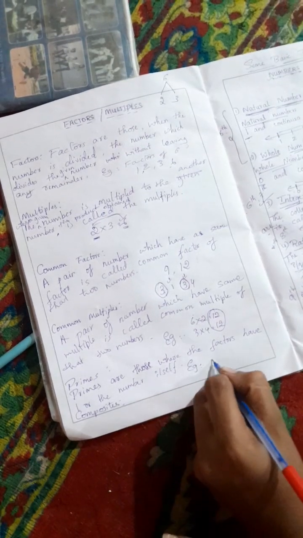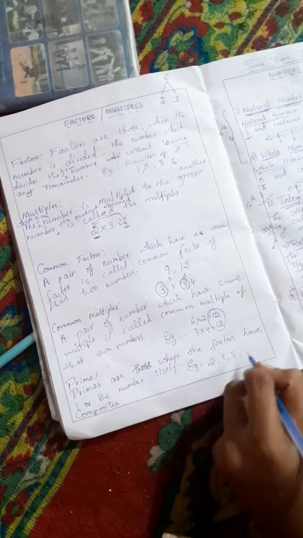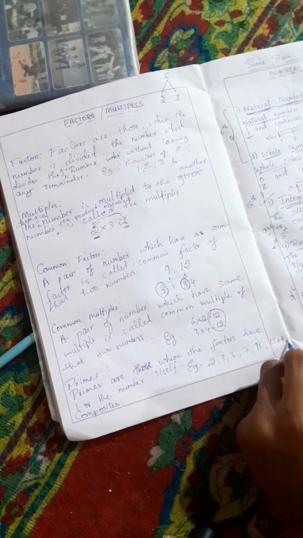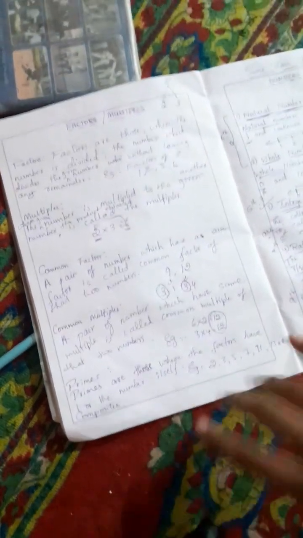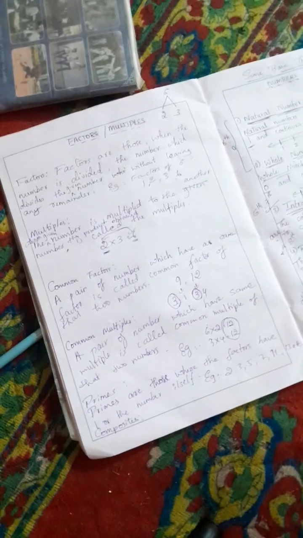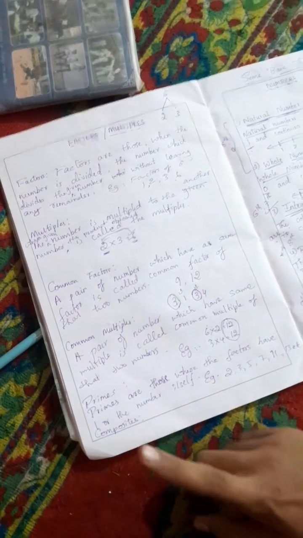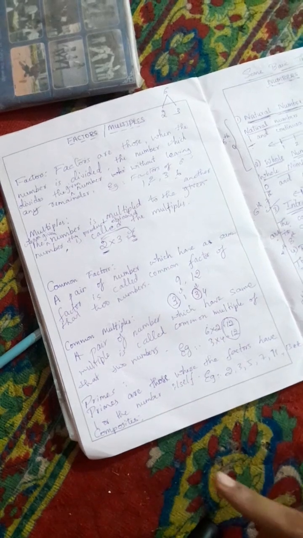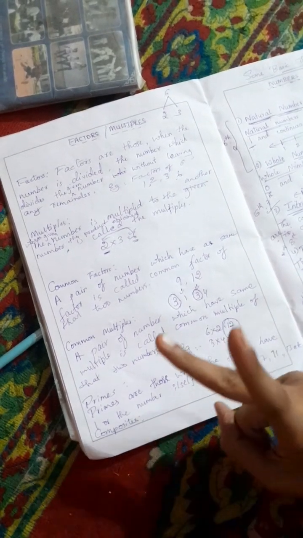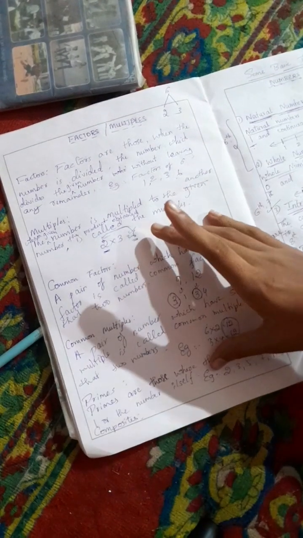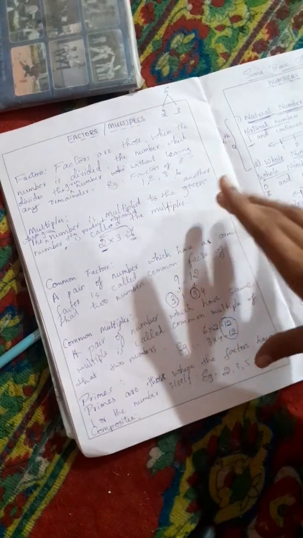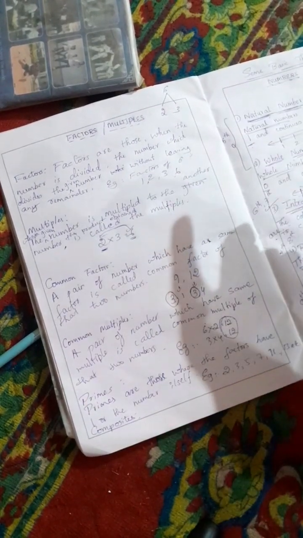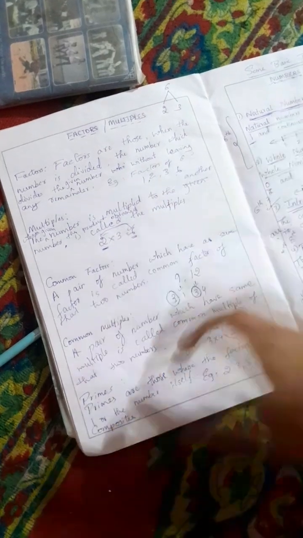Example 2, 3, 5, 7, 11, 13, etc. In these numbers, the factors are 1 or the number itself. Means 2, 2 ones are 2. In that, factors are 1 and 2. 1 and the number itself. Even in 3, 1 and 3. 1 and 5, 1 and 7, like this way.